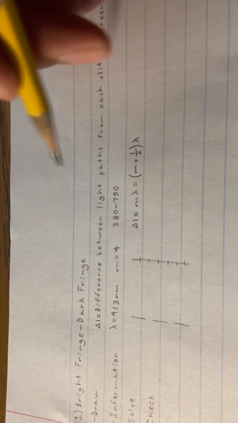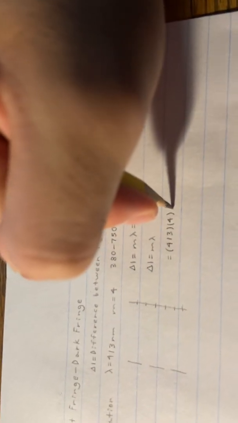So now that we have our formula, we can insert our values, and for our initial calculation, we can use the simpler form of the formula I've written down, that being delta L equals m times lambda. In this case, we'll use our given values right off the bat, and that should give us 1652 nanometers for our delta L.